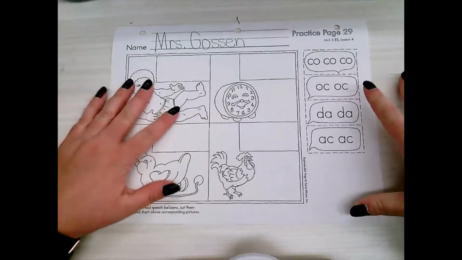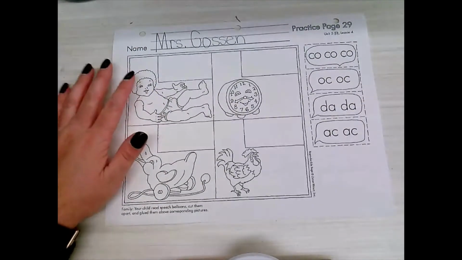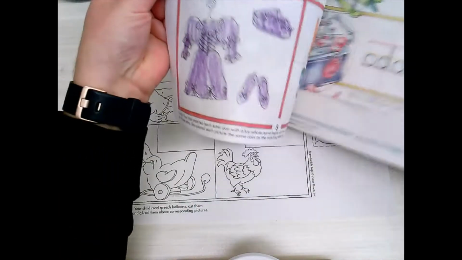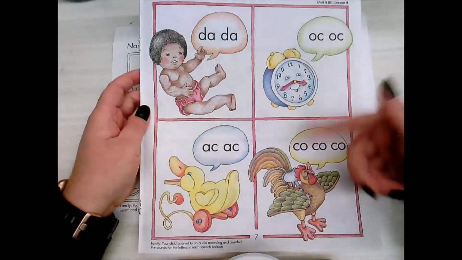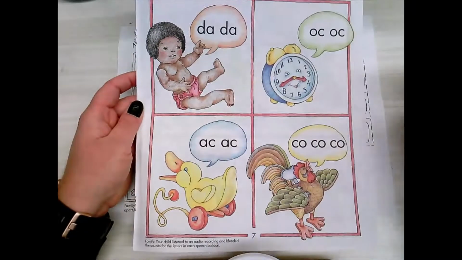So remember when Doc was fixing these toys, they had some speech bubbles above them. In fact, you could even look back at the page in your Doc book if you wanted to help you remember. And this one has color, so you might remember better when we did this listening page.